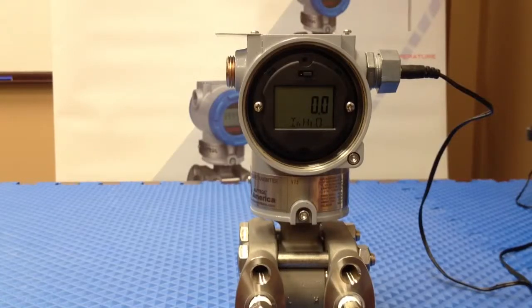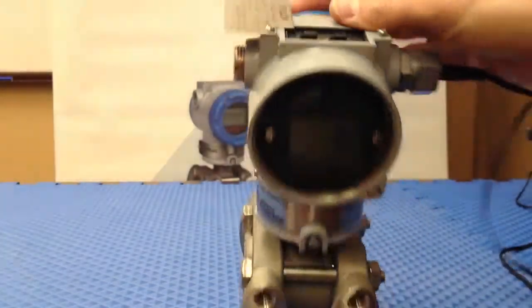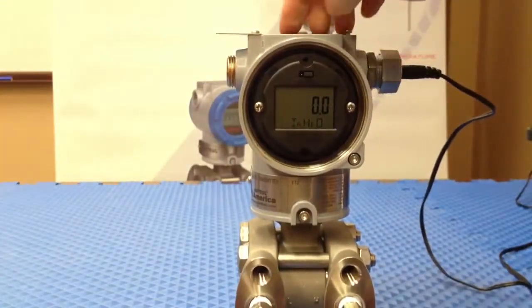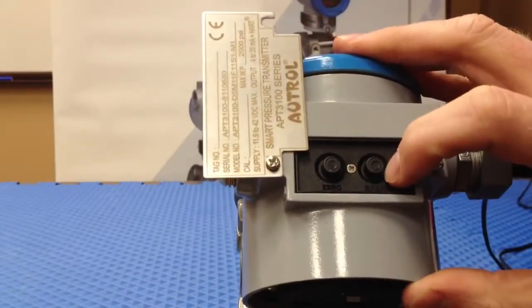In this section, we're going to cover the loop test functionality that is built into the new version 7 software for the AAi transmitter. We'll be using the two buttons on the top for the interface as we move through this. I will refer to the left button as either 0 or left, and the right button here is span or right.